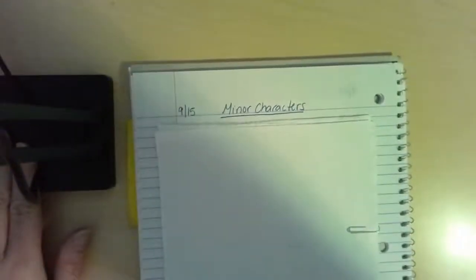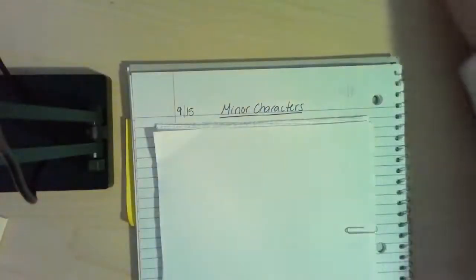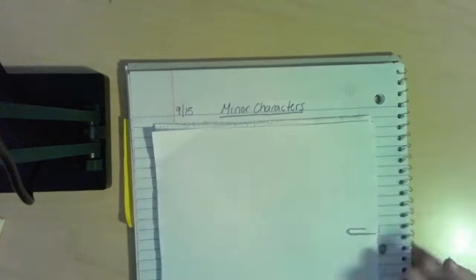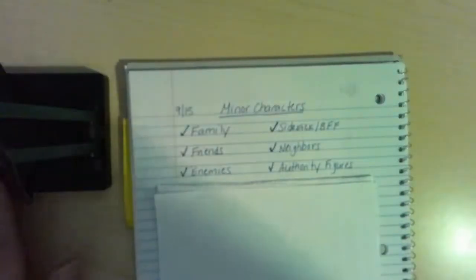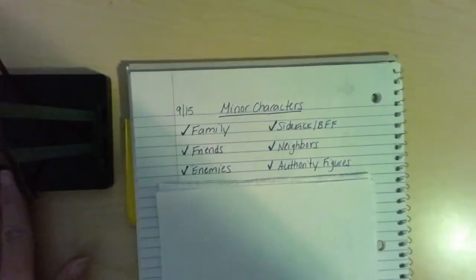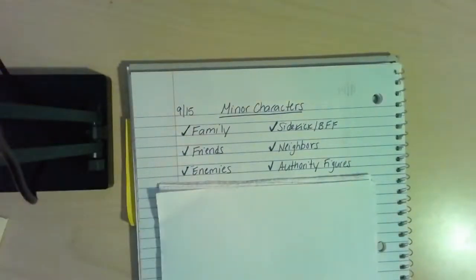Okay, so today in writing, you're going to be taking notes in your writing notebook before you get started on your own. And we're going to talk about minor characters today. So, what I want you to do is go ahead and write these 6 types of minor characters. There are lots of opportunities for minor characters. In your personal narrative, you're limited to real people.